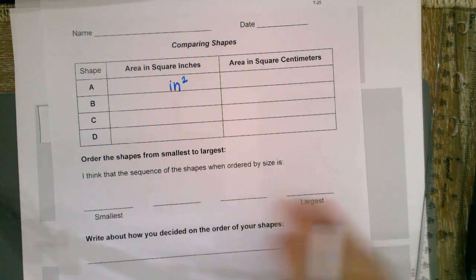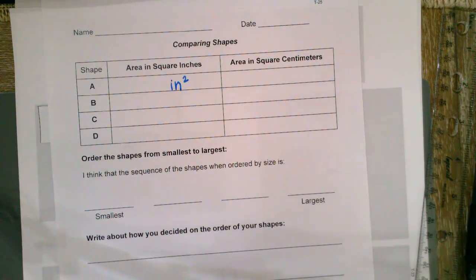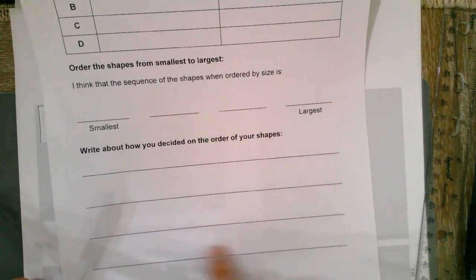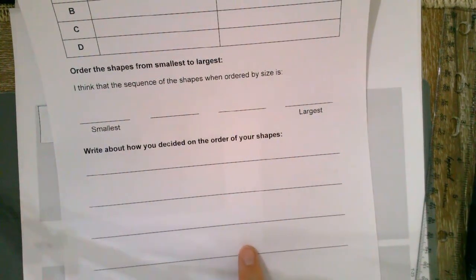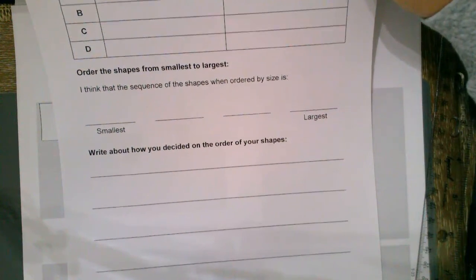And then I'm going to, again, place them smallest to largest and compare them to what I got yesterday to see if I was accurate. Don't forget to include a little description down here about how you decided to order your shapes. Good luck comparing your shapes today using square inches.